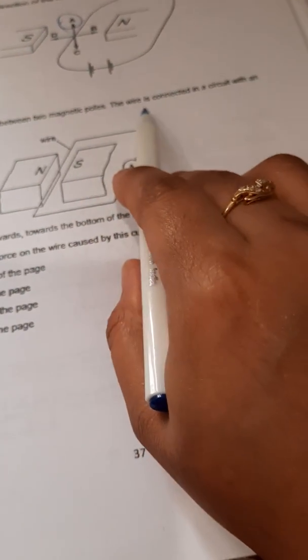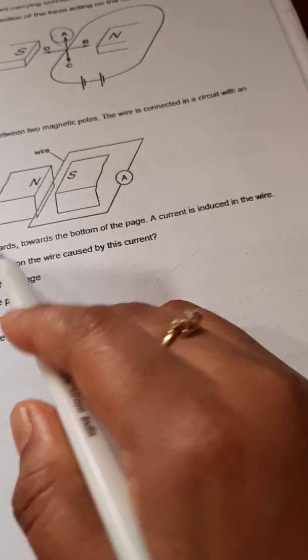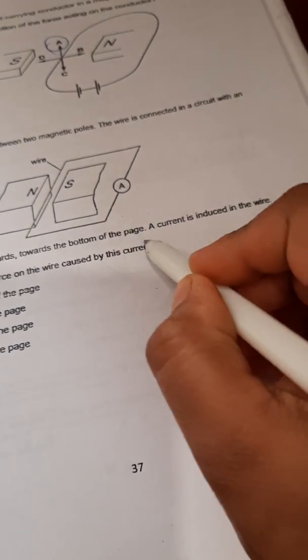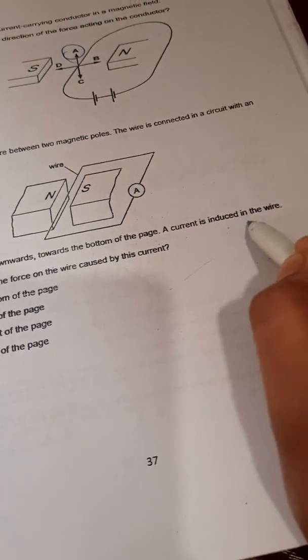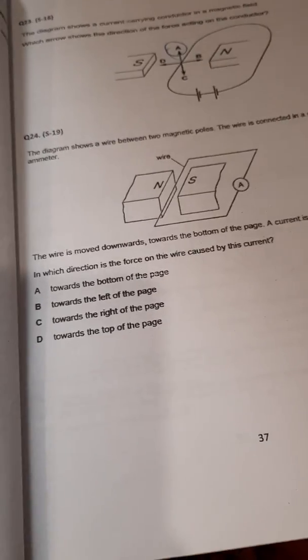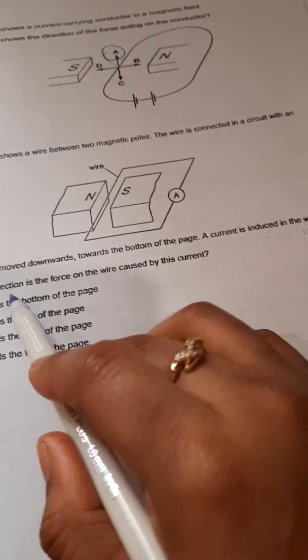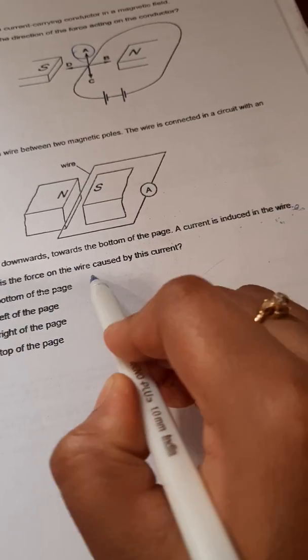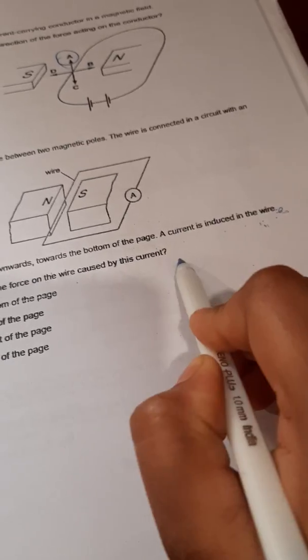The diagram shows a wire between the two magnetic poles. The wire is connected in a circuit with an ammeter. The wire is moved downward towards the bottom of the page. A current is induced in the wire. A current is said to be induced, produced. In which direction is the force on the wire caused by this current?